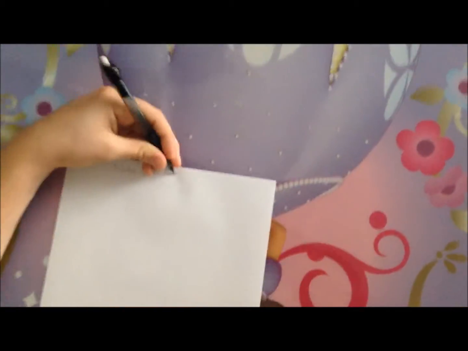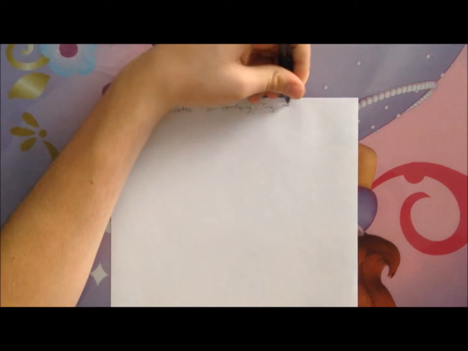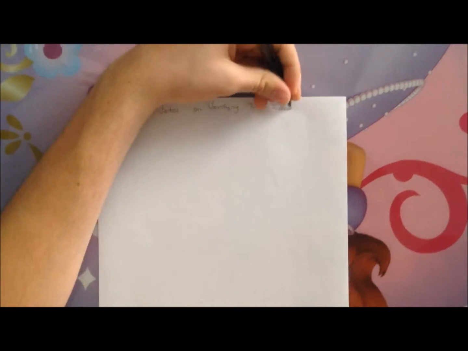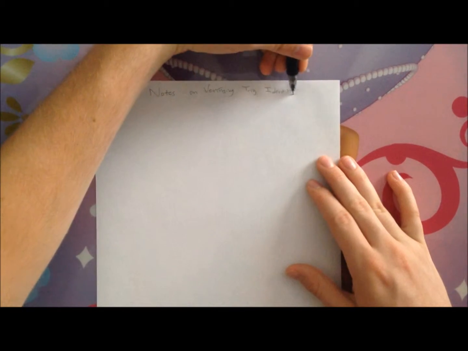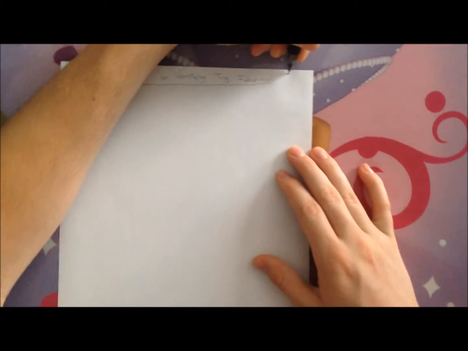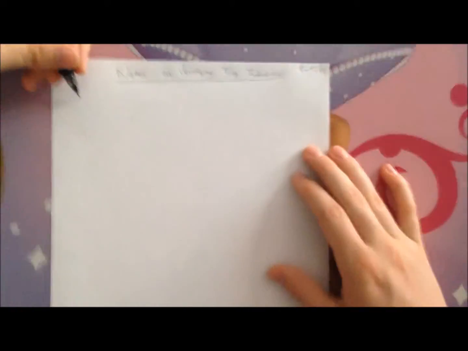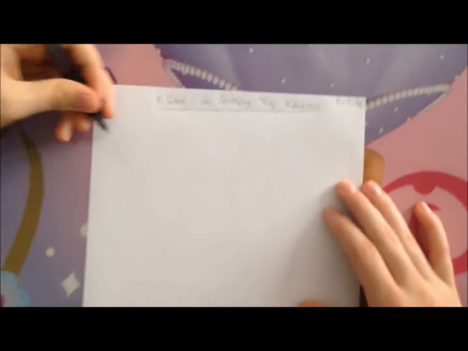Notes on verifying trig identities. Alright, the most important part about this whole thing is underlining the title. You gotta write today's date. Alright, now problem 1.